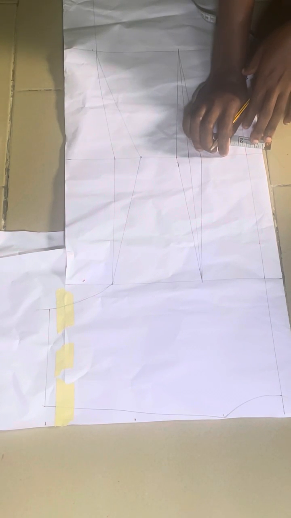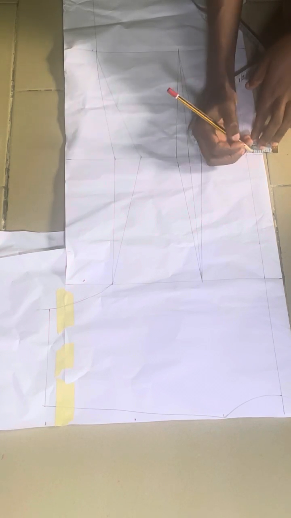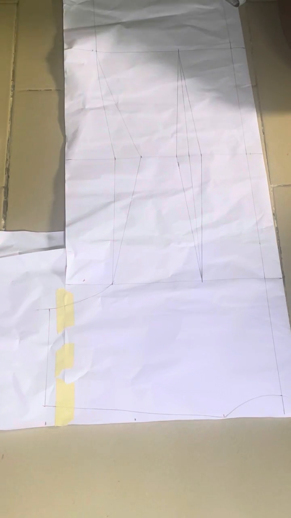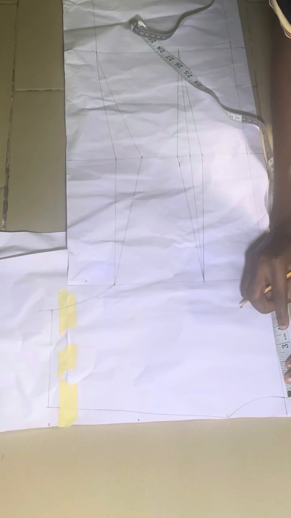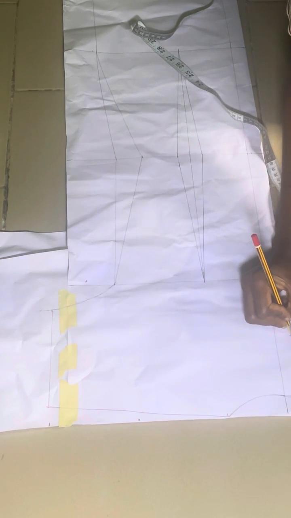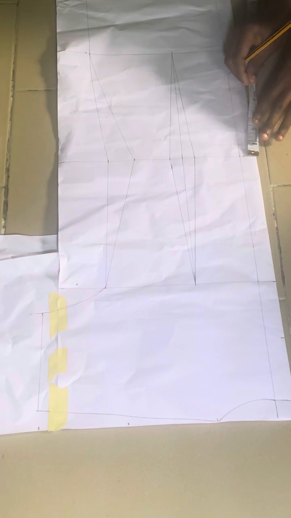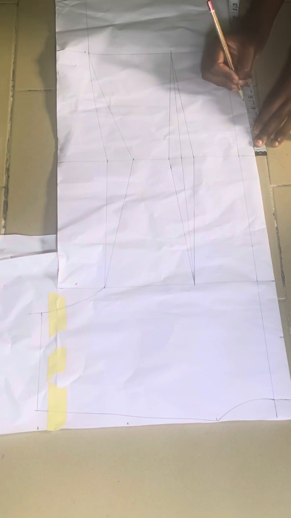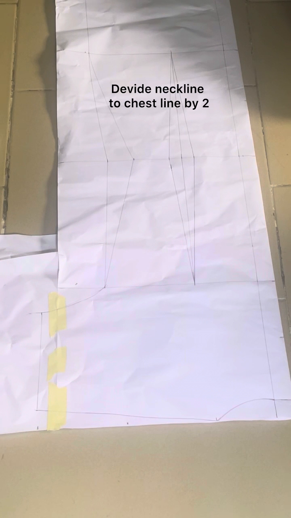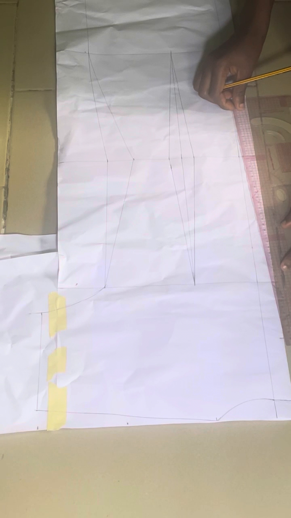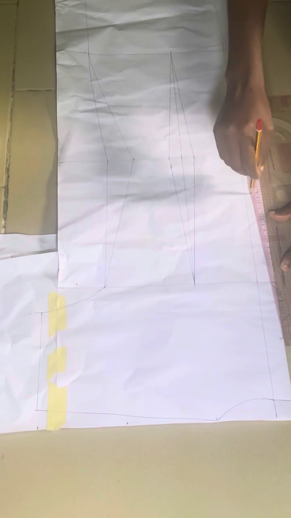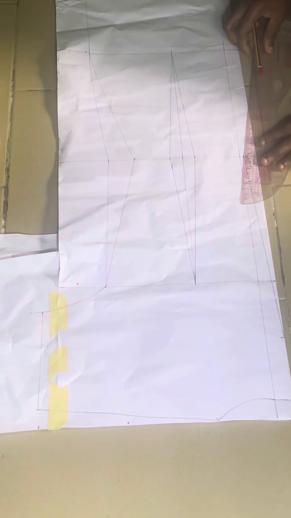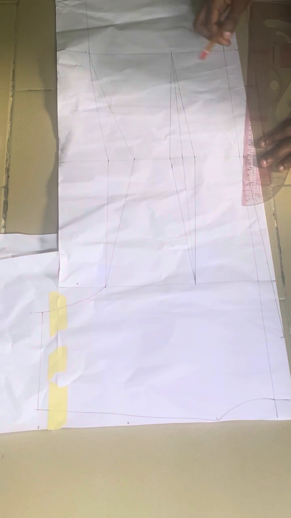Now we will go ahead and remove our zipper bulge. We'll remove 0.75 inches from the waistline, as you can see me doing. Then divide from the neckline to the shoulder line by 2 and connect it. Then also divide from the waistline to hip line by 2 and then connect it, as you can see me doing here.